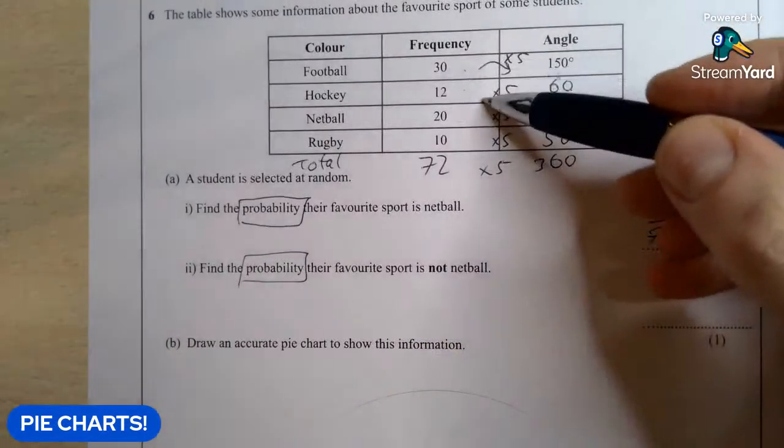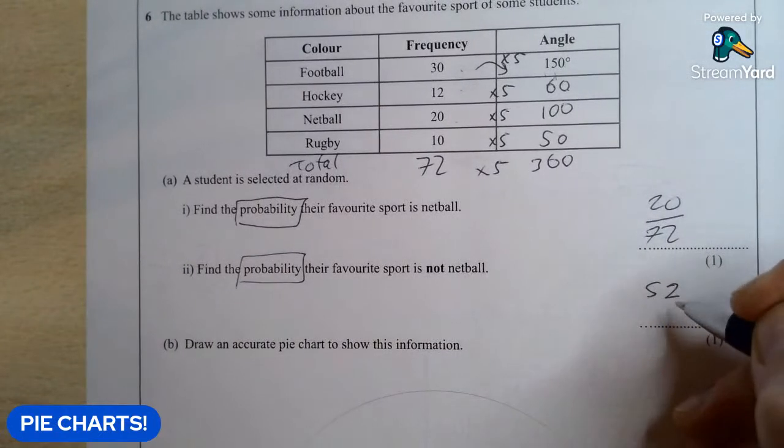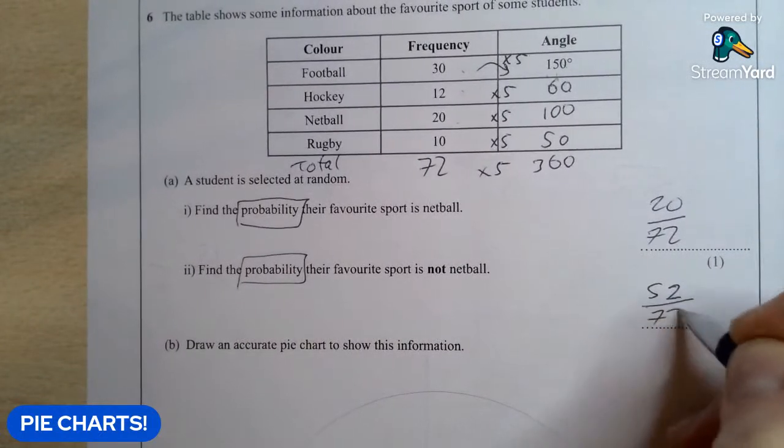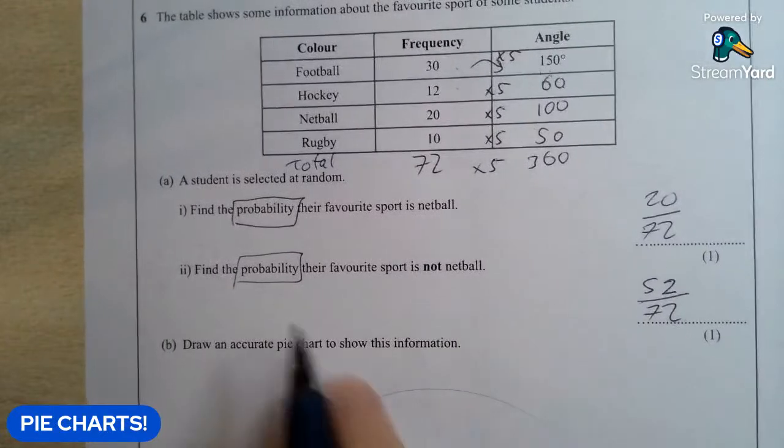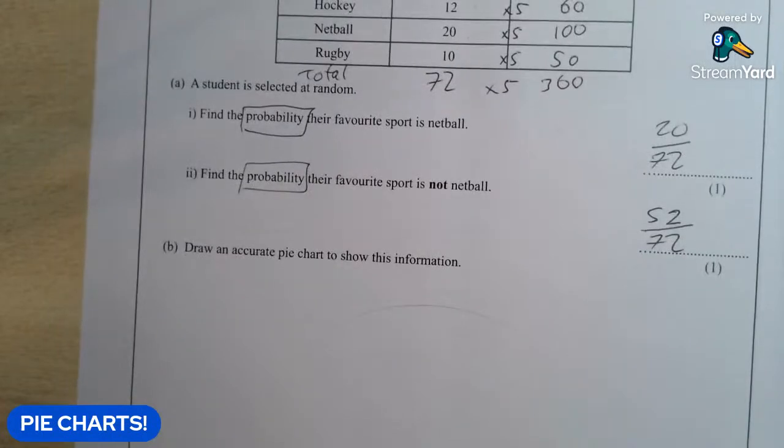Probability that their favourite sport is not netball. So basically add all the other totals. So that would be 52 over 72. It doesn't say I have to simplify it, so I'm just going to leave it as it is. Yeah, but you can simplify if you want to.